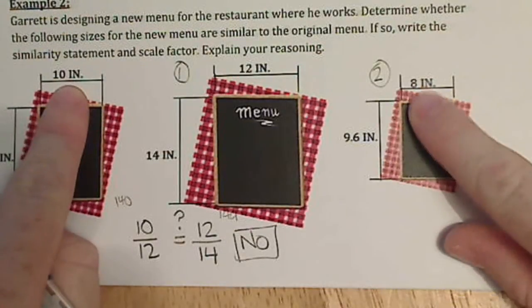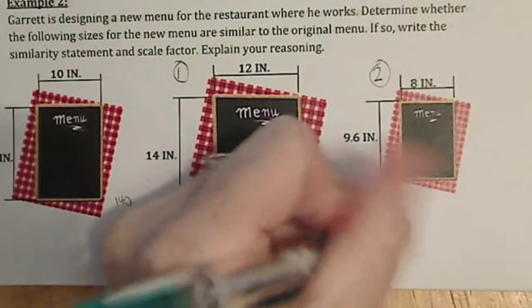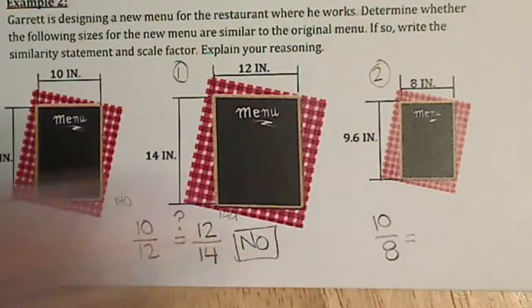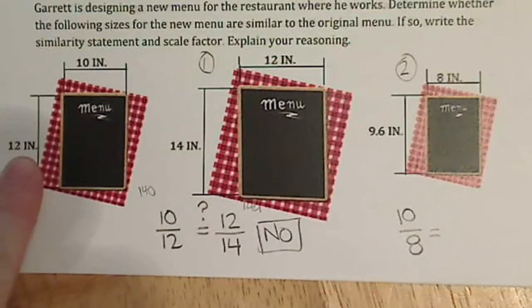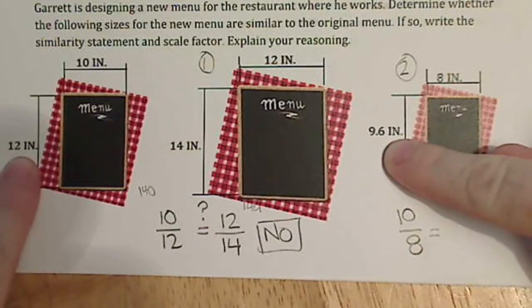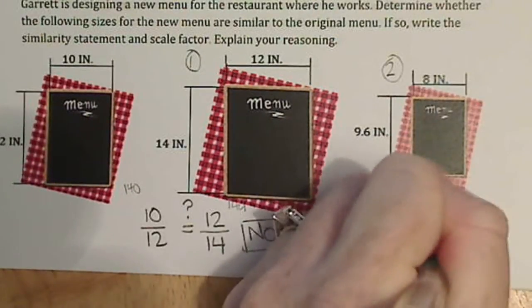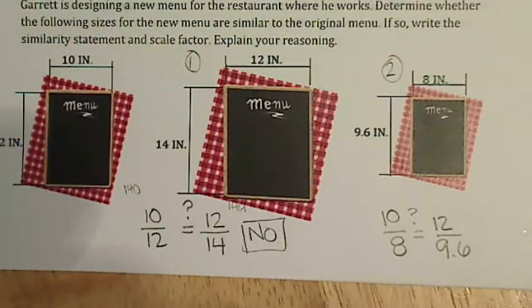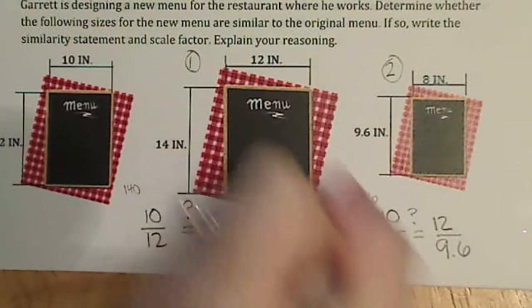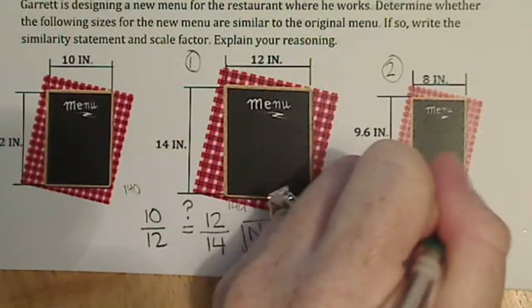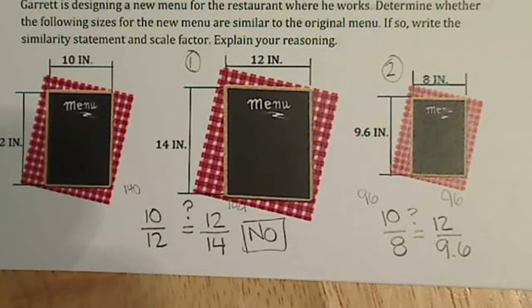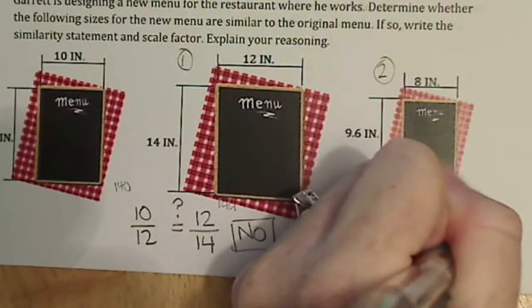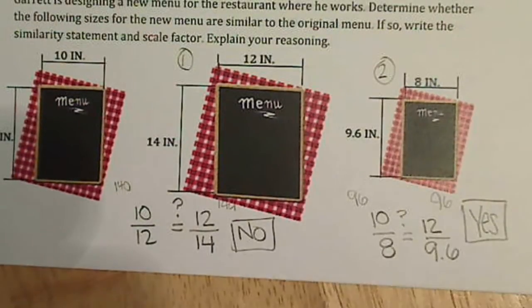Let's set up a proportion. 10 over 8. Is that proportional to 12 over 9.6? Cross multiply, we get 96. 8 times 12 is 96. Hey, those are proportional. So, yes. And then it says, write the similarity statement in the scale factor.